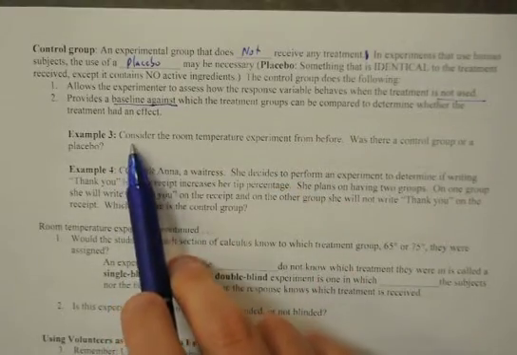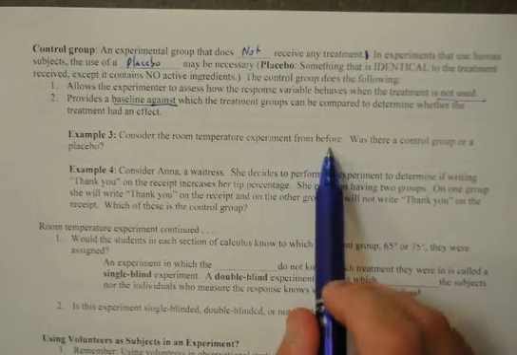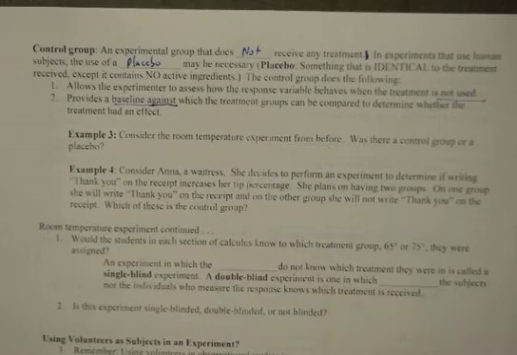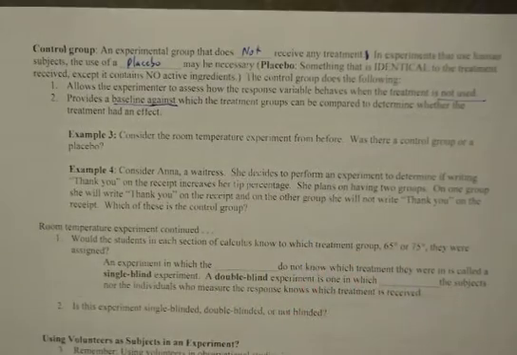Example 3. Consider the room temperature experiment from before with the calc classes. Was there a control group or a placebo? And I would say no. No, because we had two treatments. We had 65 degrees and 75 degrees, and it's not like we had a normal class conditions versus a hot class conditions. We did not have a placebo either.